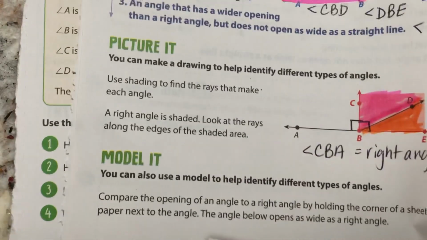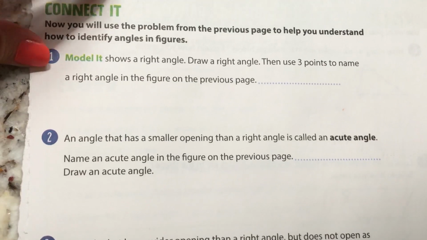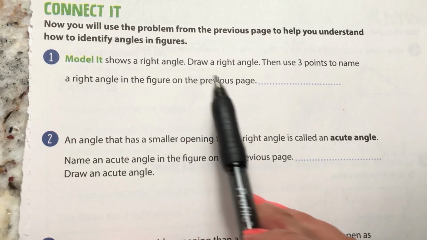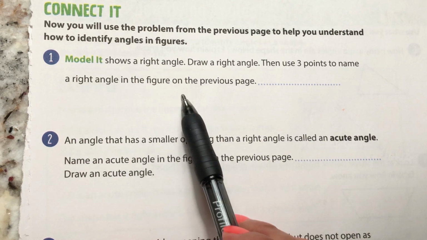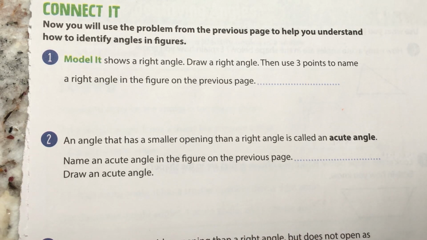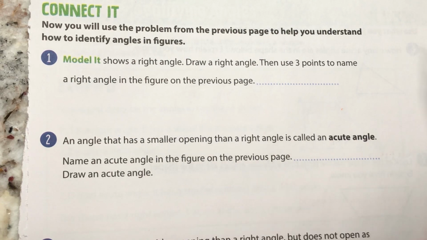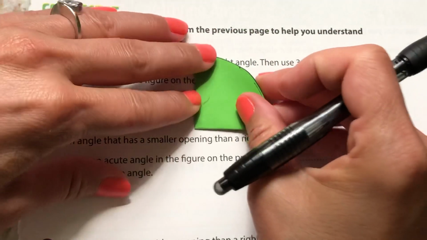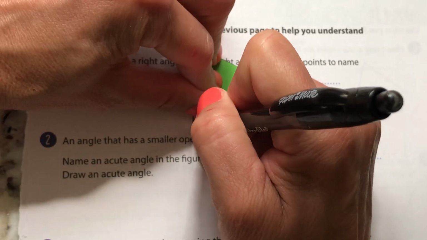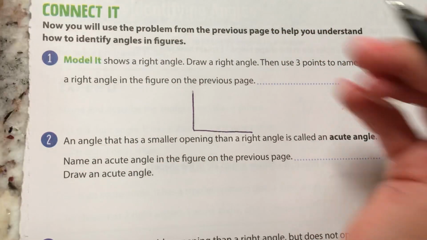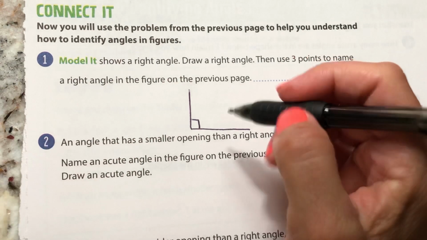Okay, so let's go ahead and move on to page 657 and try to define a few things that we've done so far. So the model shows a right angle. Draw a right angle, then use 3 points to name a right angle in the figure on the previous page. What I'm going to do is draw my own and give it points. I'm going to use that piece of paper to outline. Okay, so I know this is a right angle because I measured that. Even though I drew it a little slanted, it's still a right angle.